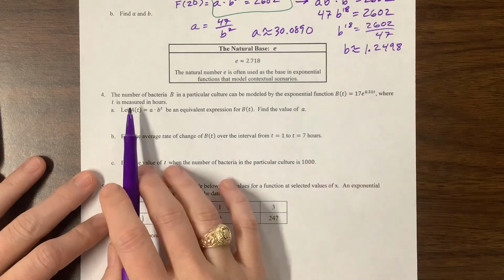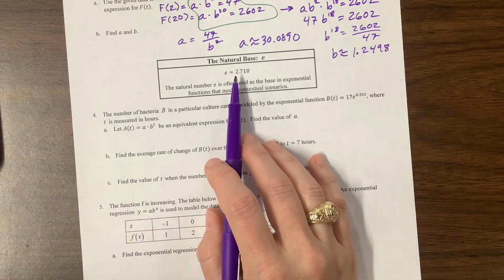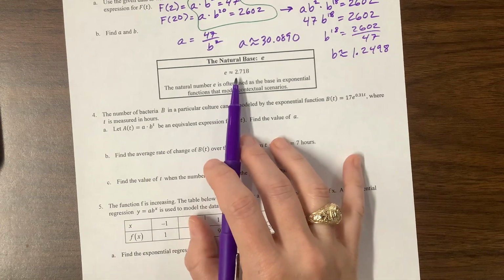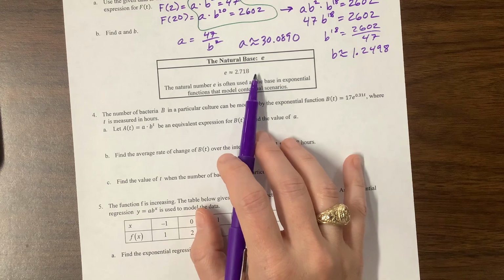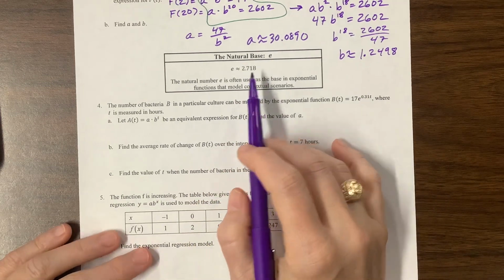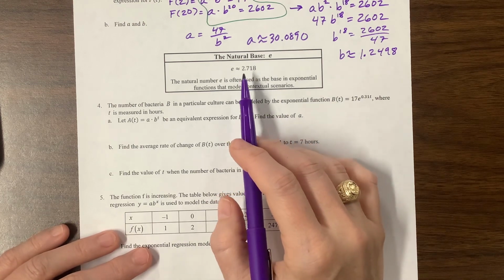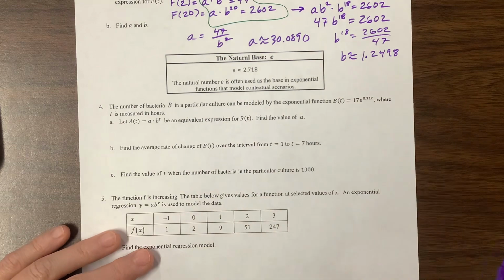So here's what they're telling us. First of all, they're introducing this value e, which I think you've seen in Algebra 2. It's an irrational number that's about 2.718. Pi is irrational, e is irrational. I can show you where it comes from, and I'll go look and see if I have a video of that already, but it's cool. It's just not what I want to do right now.